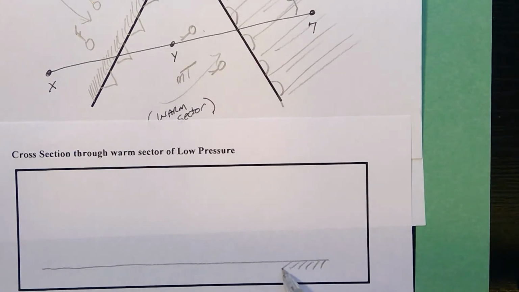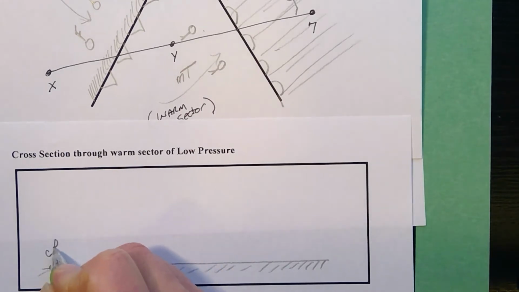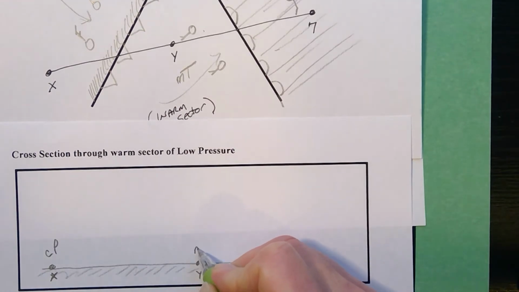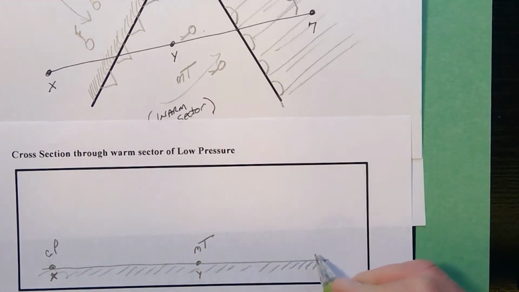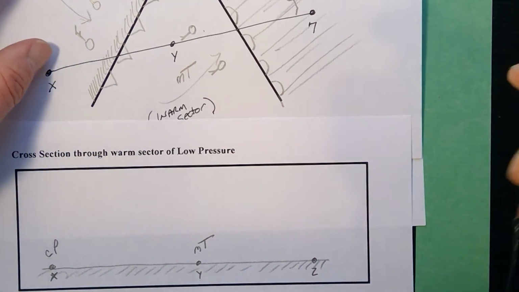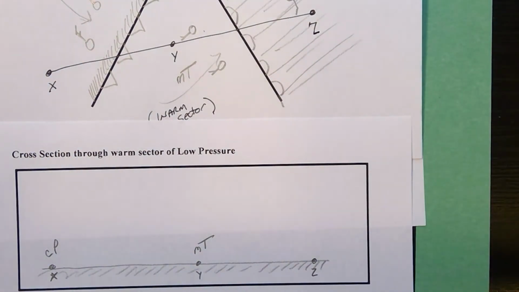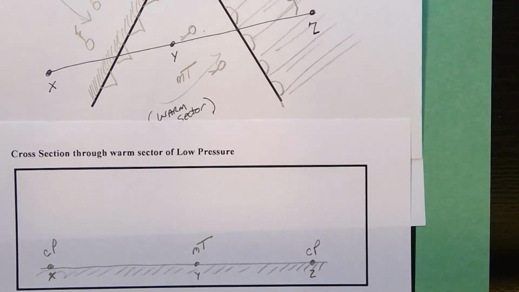have the Earth's surface. I'm going to have city X, which is in continental polar, city Y, which is in maritime tropical, and city Z, and my Z didn't turn out, so I'll do that. City Z is definitely in my continental polar air mass. It's ahead of my warm front.